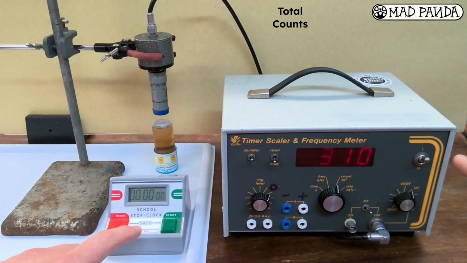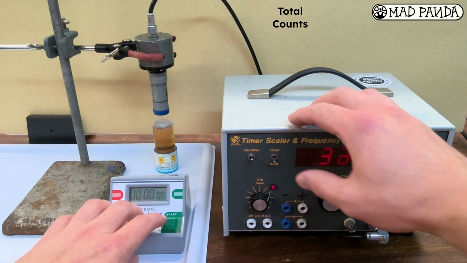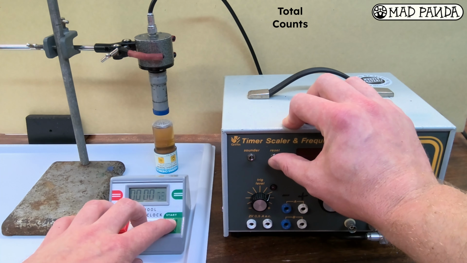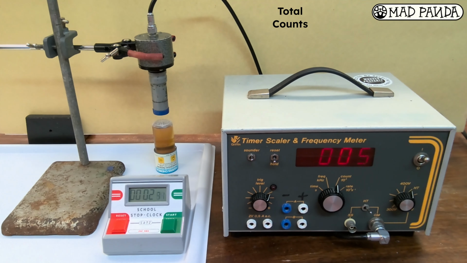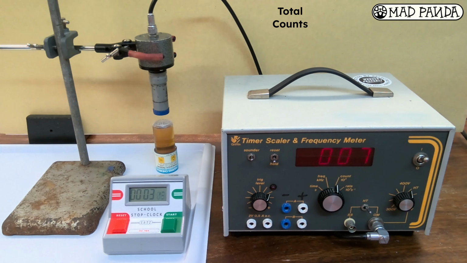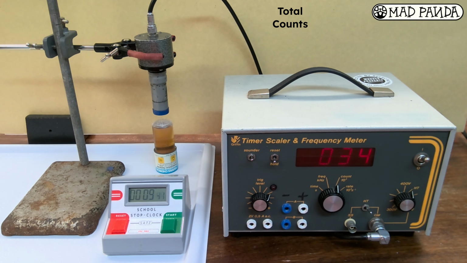I've allowed the protactinium generator time to settle, so let's start the stop clock and reset the counter to begin the experiment. We'll read the total number of counts every minute, and by subtracting the new count from the previous count, we'll obtain the average count rate in counts per minute from the previous minute. So get your pen and calculator ready.